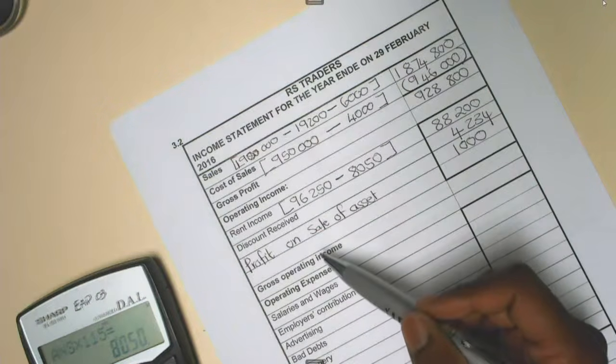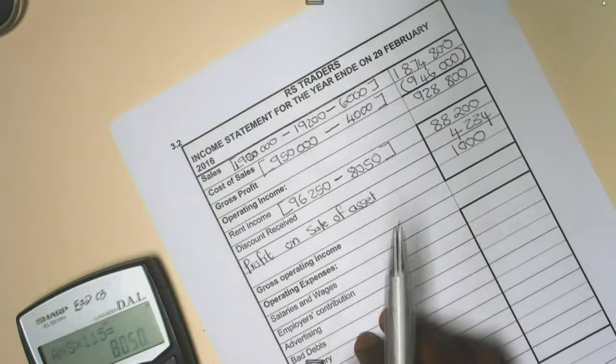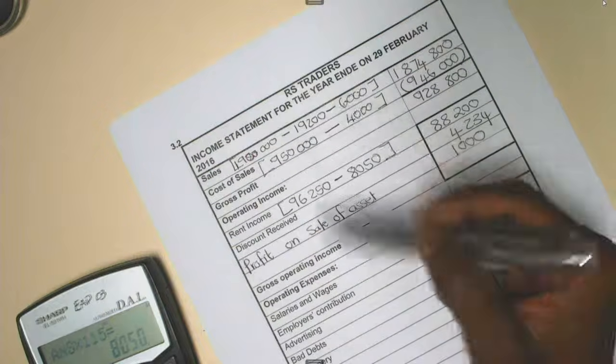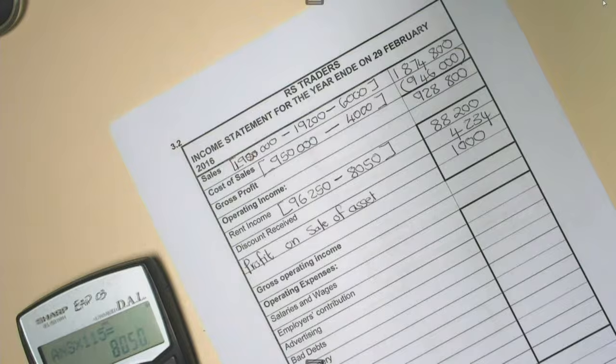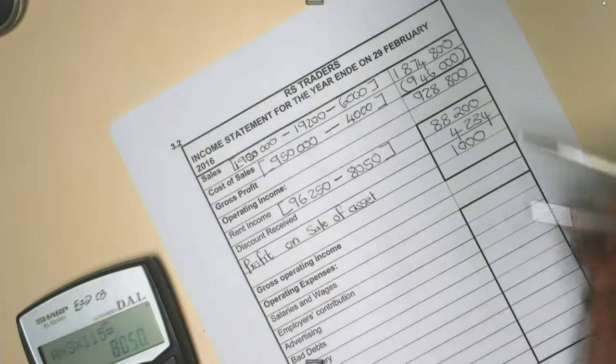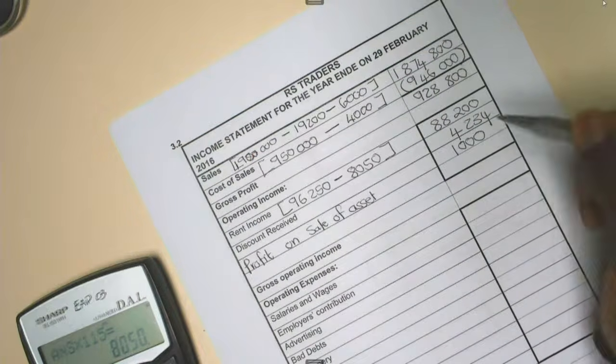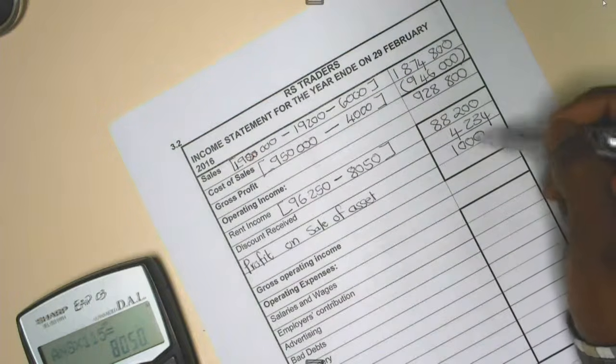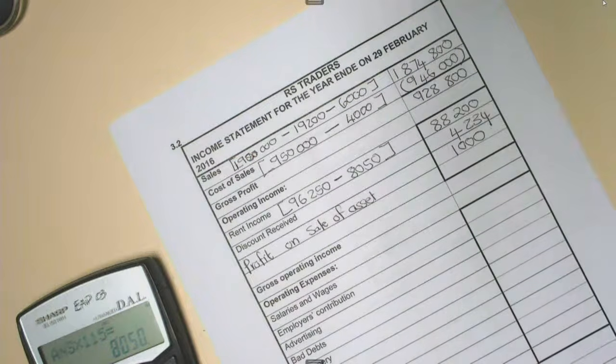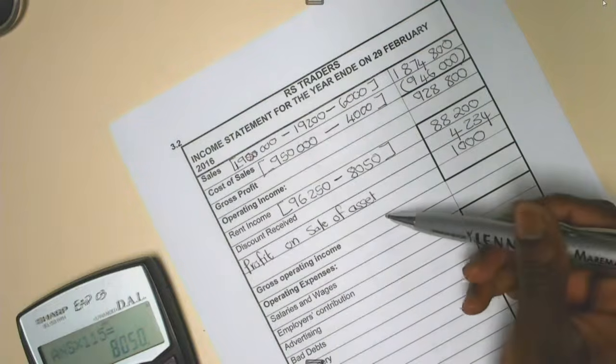Right. So we've done the rent income, discount received, profit on sale of asset. Now we need to look at, isn't there any other income apart from these three? When we look into our information, these were the only three incomes. If there was an adjustment for provision for bad debts which decreased, then we could have also slotted it in here.